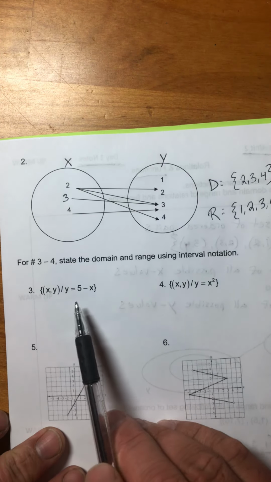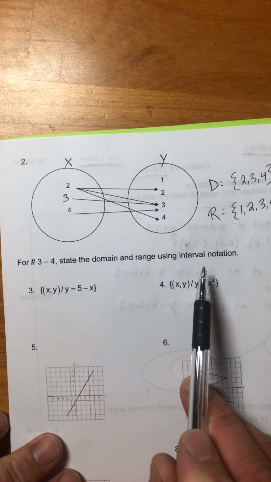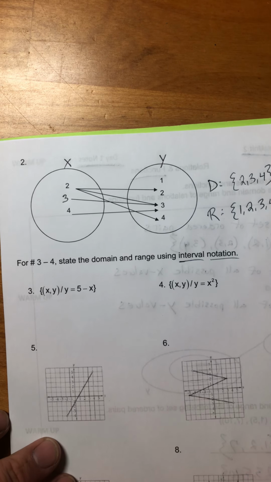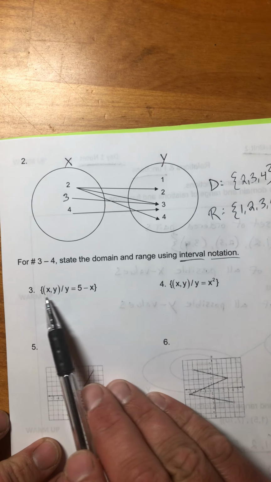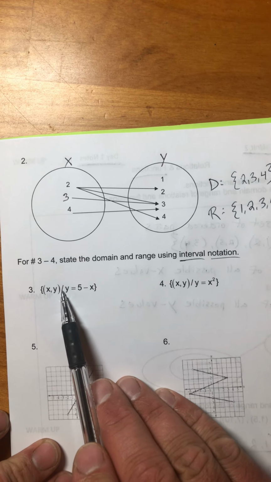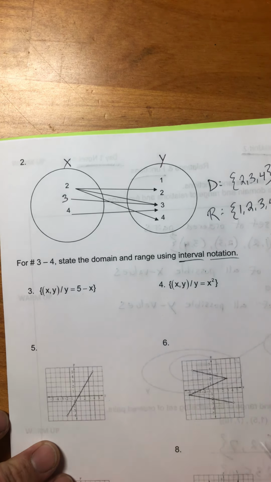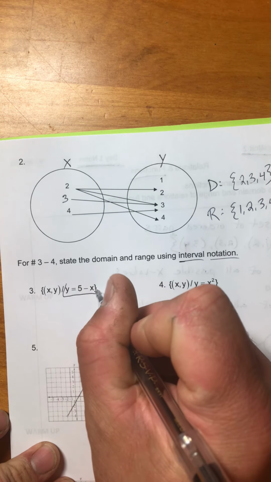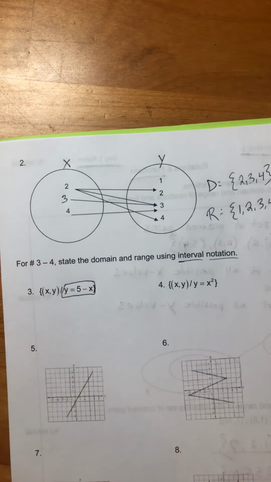Number 3 is a better question. It says state the domain and range using interval notation. So some more review. Maybe you haven't seen this in a while. First of all, what does this all mean? This is the set of (x, y) such that y equals 5 minus x. It's a fancy way to write this out. The only thing you really care about is this right here. y equals 5 minus x. All right, what's that look like? It's just a line.